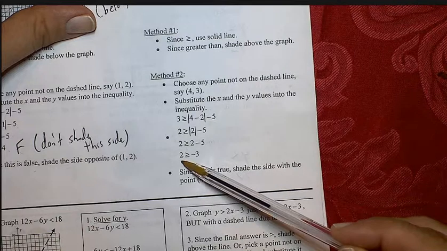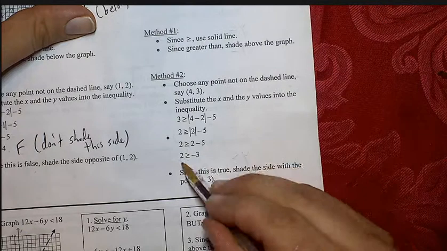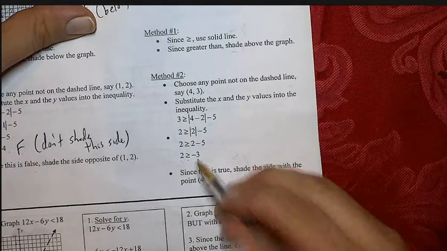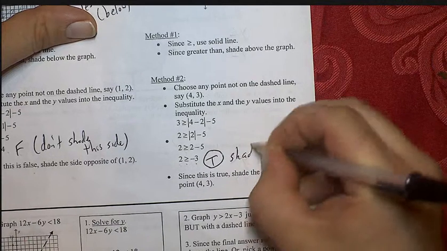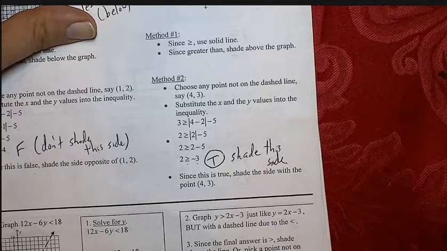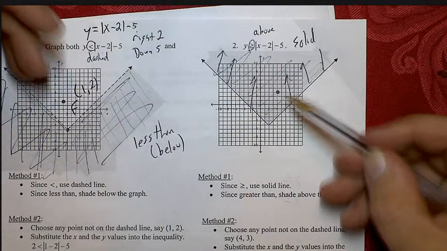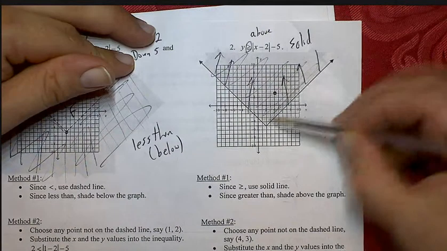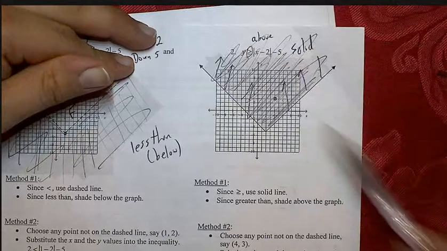Absolutely. So it's true. So that means you shade this side. If you look at that V, it kind of looks like a cup, right? Since the point was inside the cup, shade the side inside the cup. So we shade the inside of the V. This means that if you pick any point inside this V, it'll give you a true statement. Pick any point outside the V, out here somewhere, and you'll get a false statement. It's not going to work.